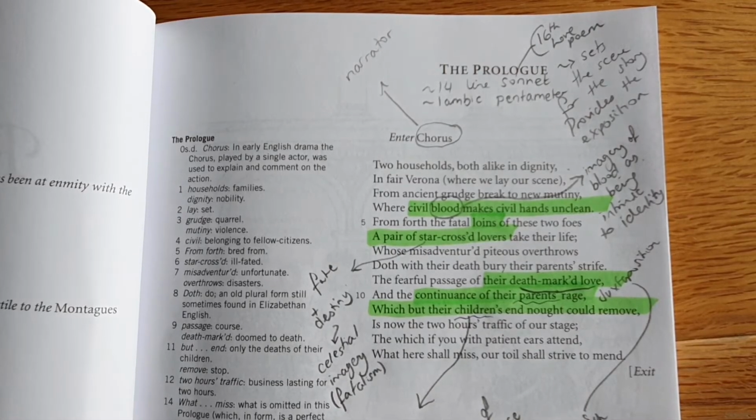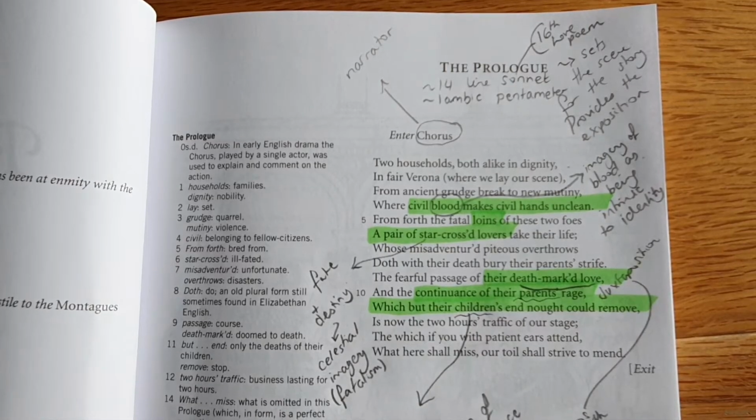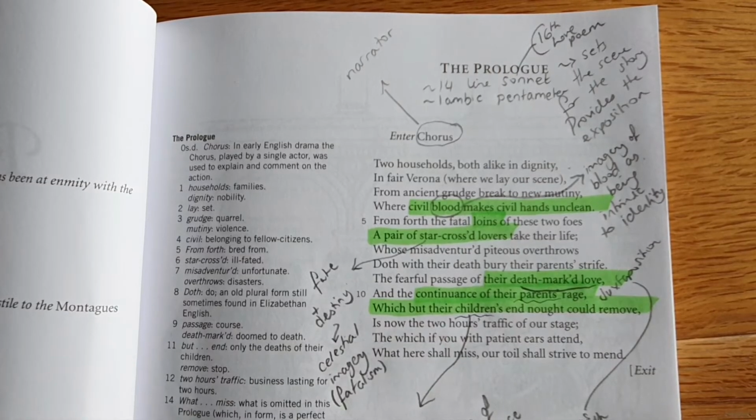You'll recognise the word exposition from your study of English Language Paper 1, Question 3, where you've looked at structural features. So the exposition introduces the themes, the characters, and it also introduces the setting, those kind of things.